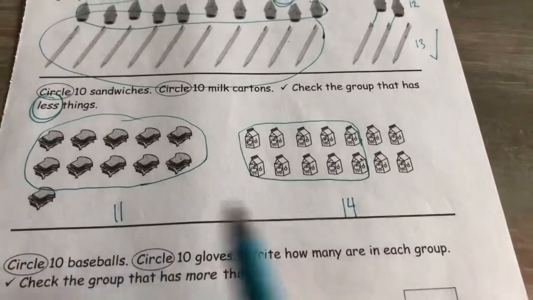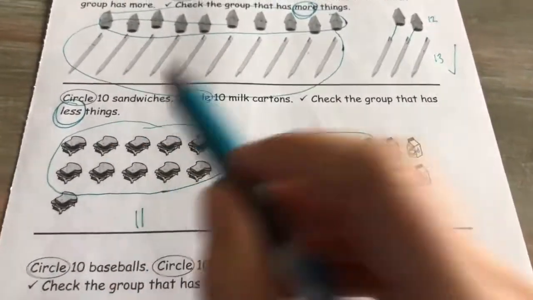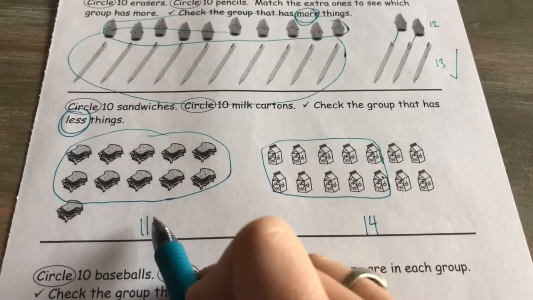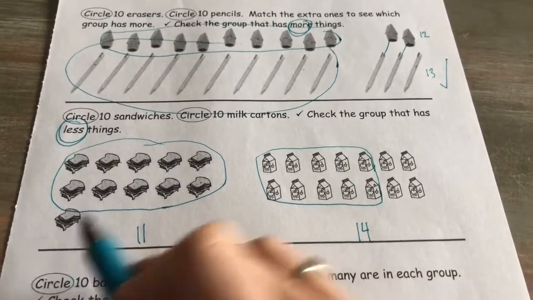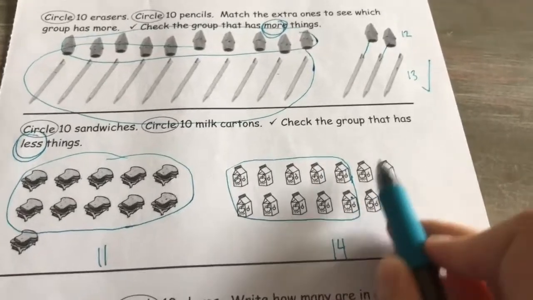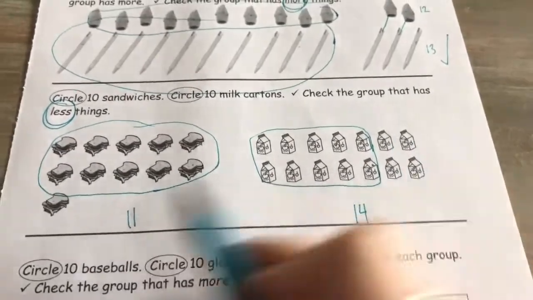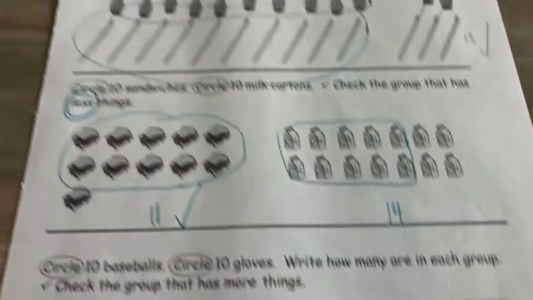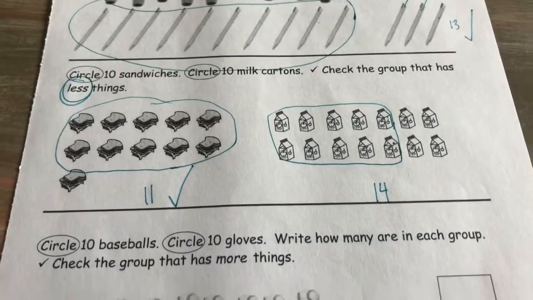Now, if we look at 11 and 14, which one has less? Which one is smaller or fewer? Yep, 11, because here we have 10 and then one thing left. But on this one, we have 10 and there's 4 more, right? And 4 is more than 1. So we're going to put a check by the 11 because that is the group that has less.